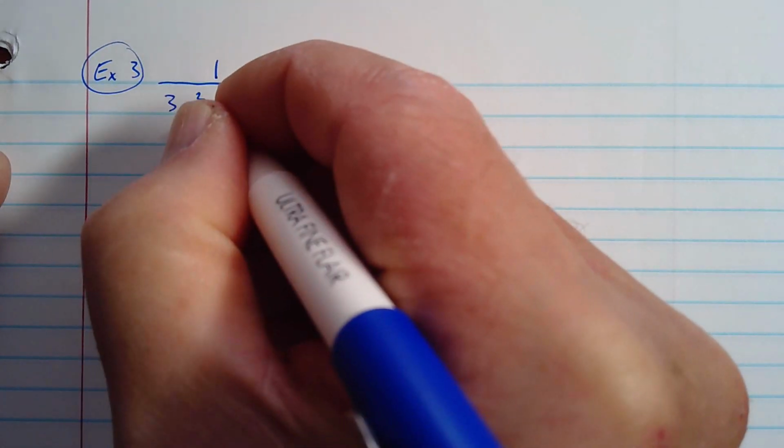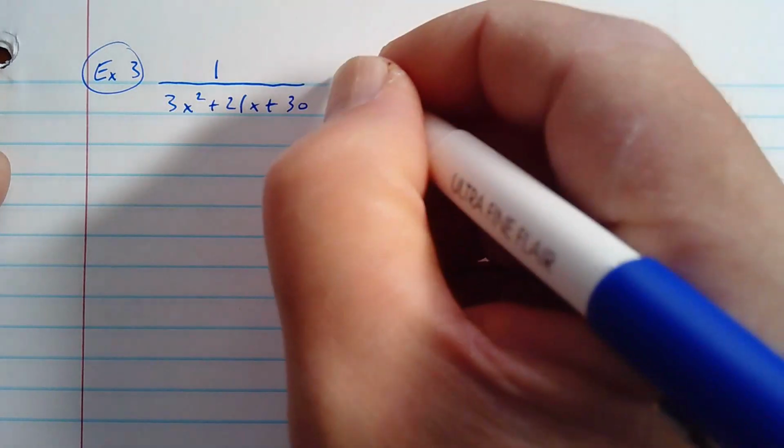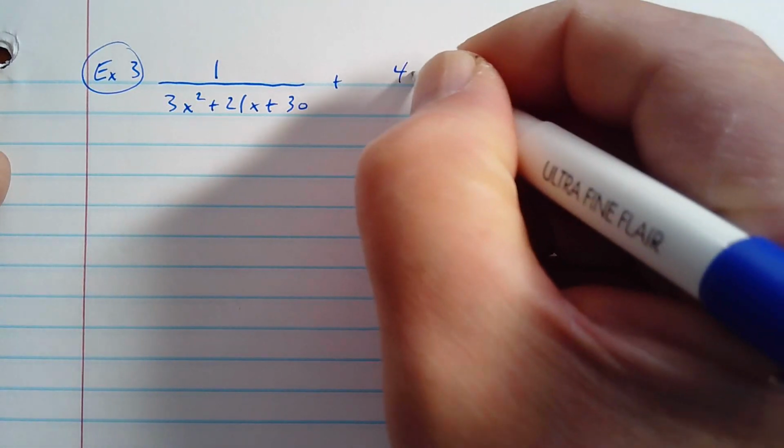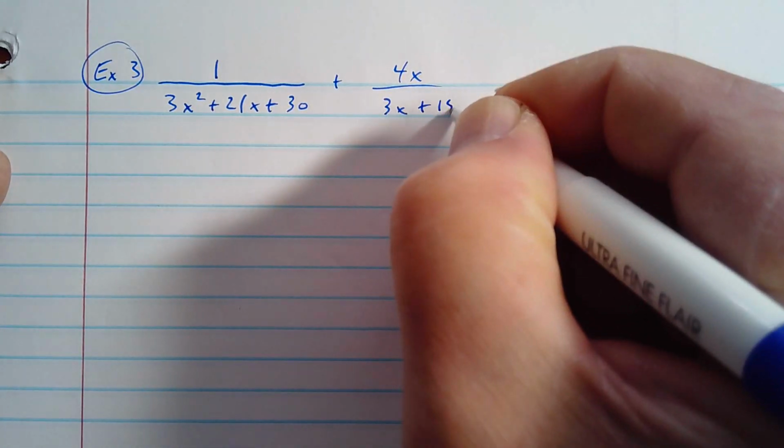So this next example goes with example 3, where now we're going to add. So this is example 3, where it's going to be a fraction now. 1 over 3x squared plus 21x plus 30. And then the second one's going to be 4x over 3x plus 15.